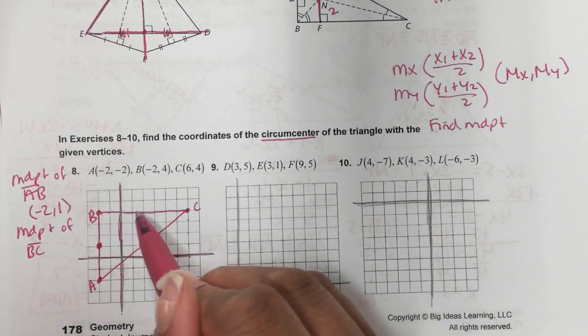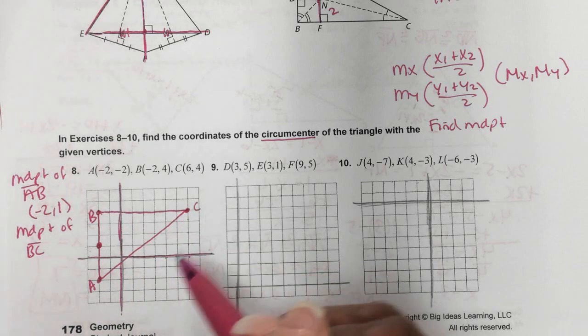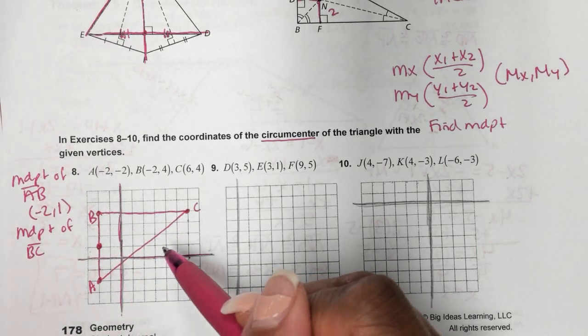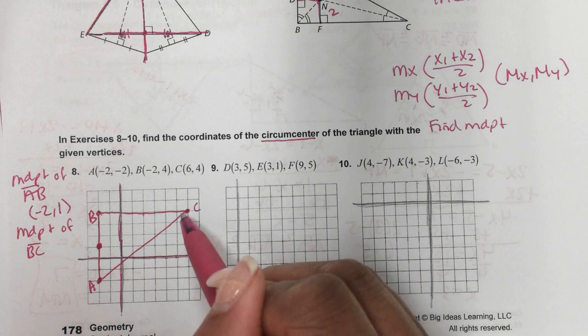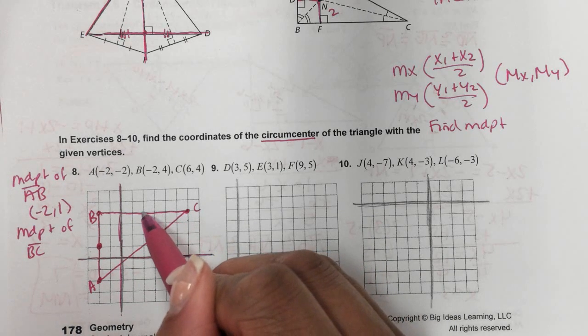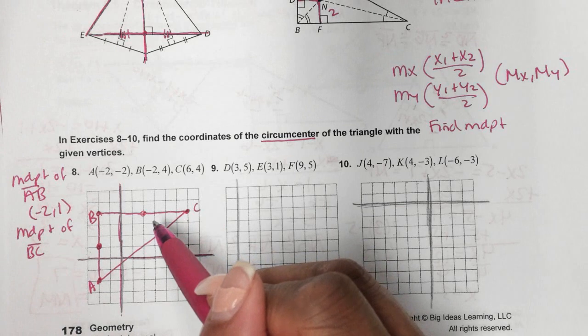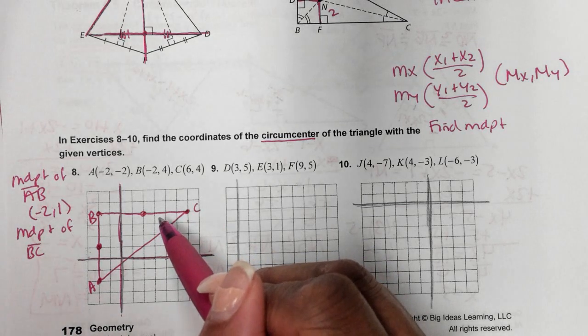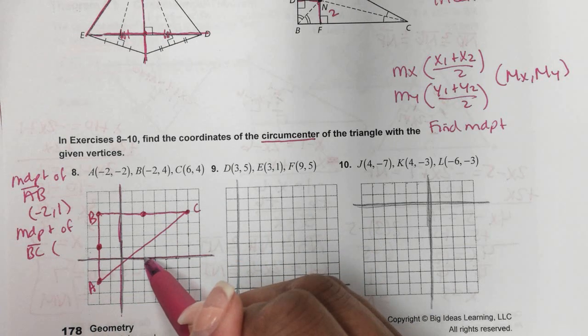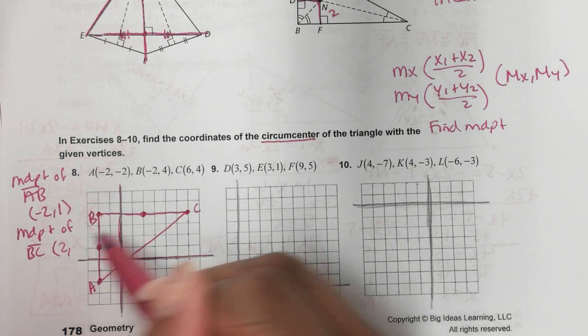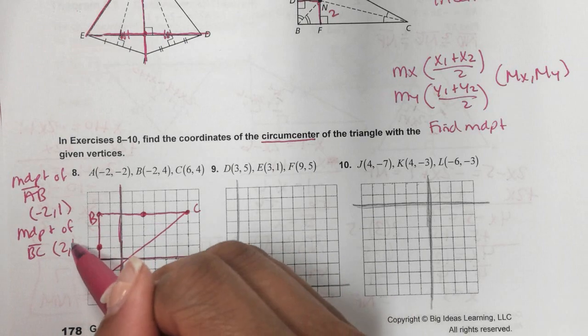So I have 1, 2, 3, 4, 5, 6, 7, 8, 9. In the middle of that, let's count towards the center. And so that center is, count 1, 2, and you're going up 1, 2, 3, 4.